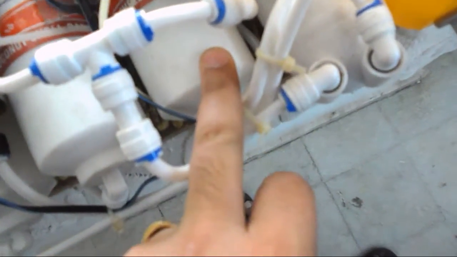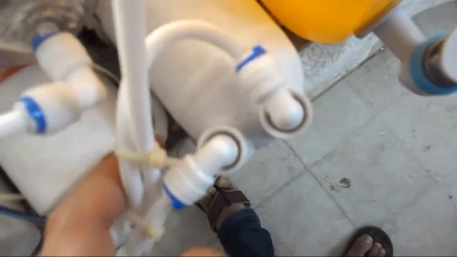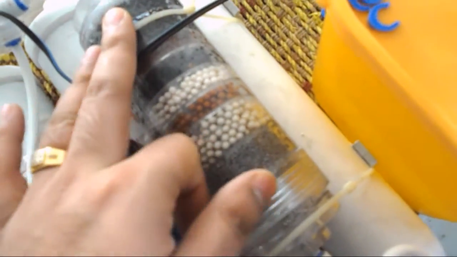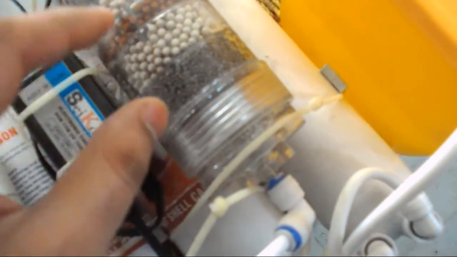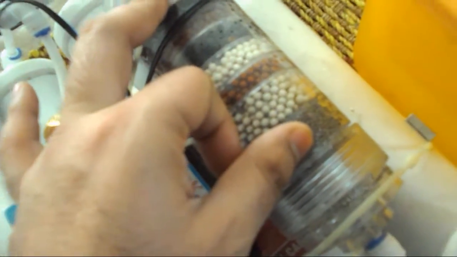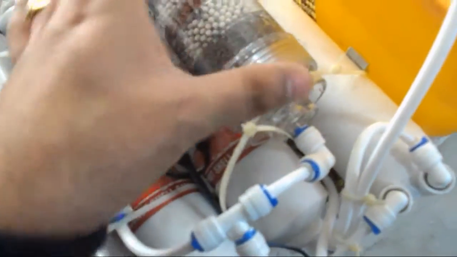To the post carbon filter, it goes to here. Then from down there is a pipe coming, and it goes to my 7-stage filtration with mineral balls, iron balls, alkaline, tourmaline, odor reduction, and silver ingredients inside, which also reduce zinc and lead from the water.